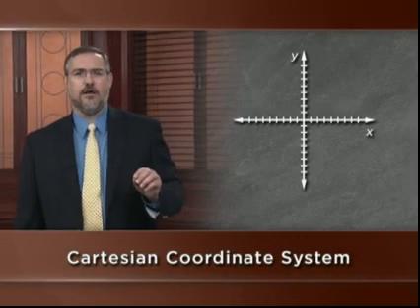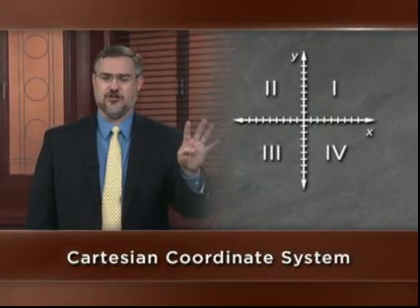The horizontal number line, or the horizontal axis as it's often called, is known as the x-axis. And the vertical axis is called the y-axis. These axes intersect at the point that we call the origin. If you will, everything starts right at that point in the middle. And those two axes divide the Cartesian plane into four sections that we call the quadrants.